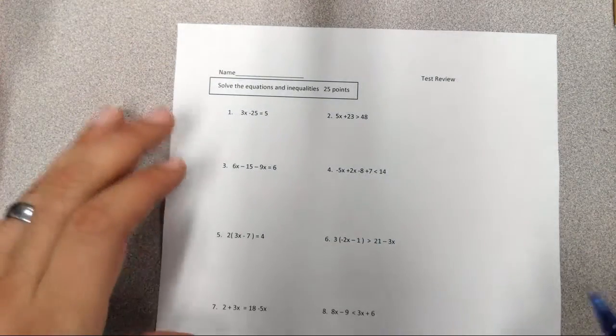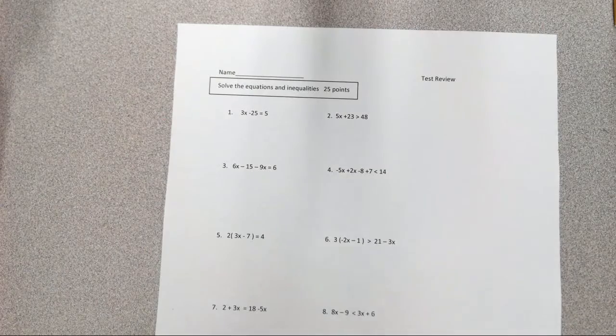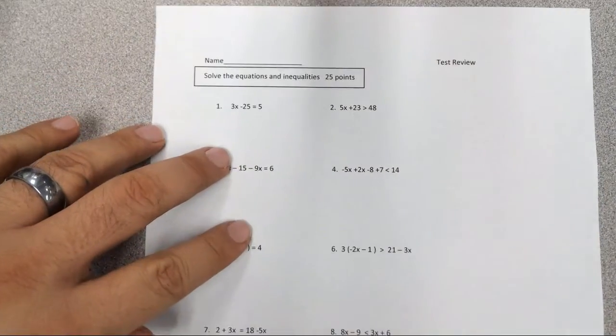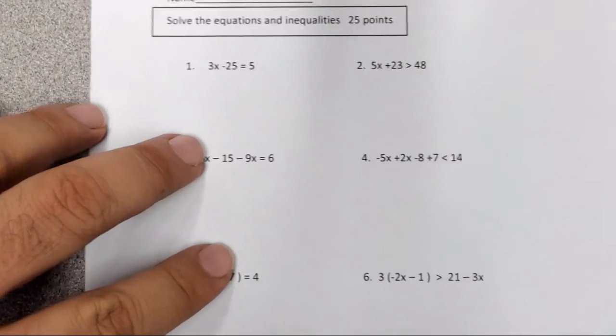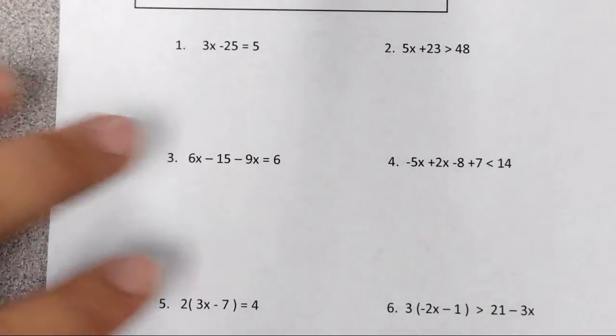This is the test review for Friday's test. It's going to start off with solving equations and inequalities, and there's going to be 25 questions, 25 points on this part. So we'll start off with number 1.